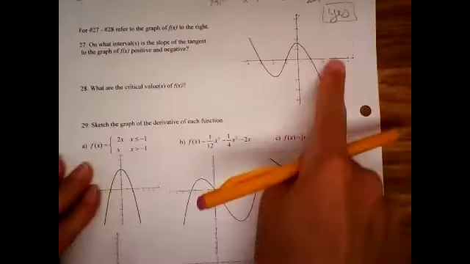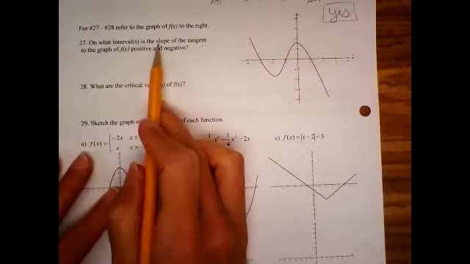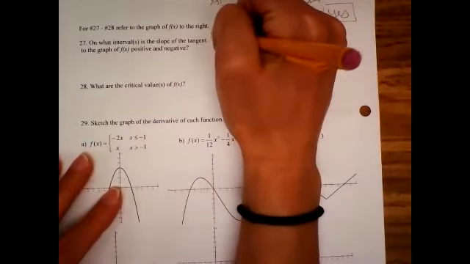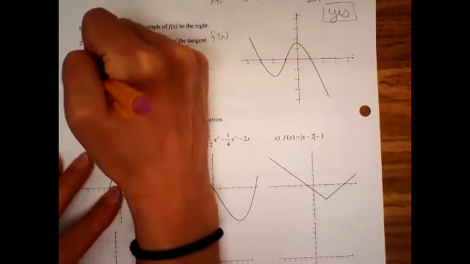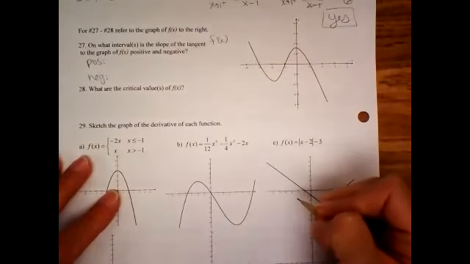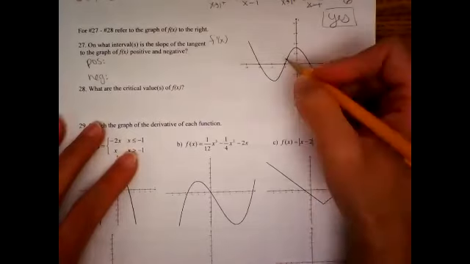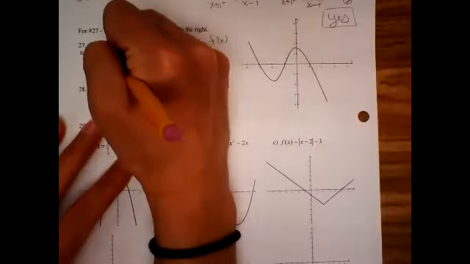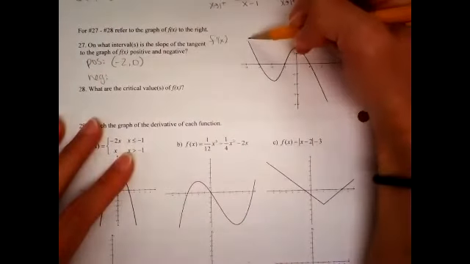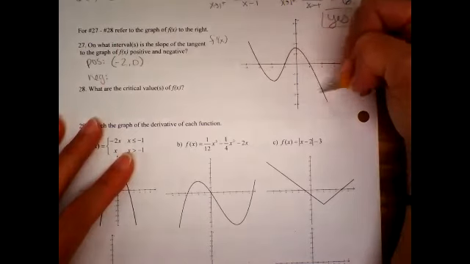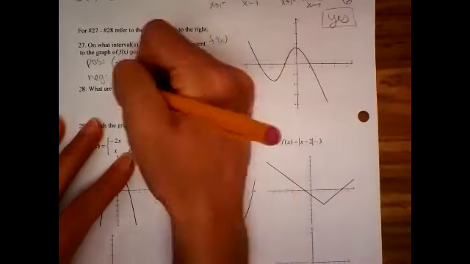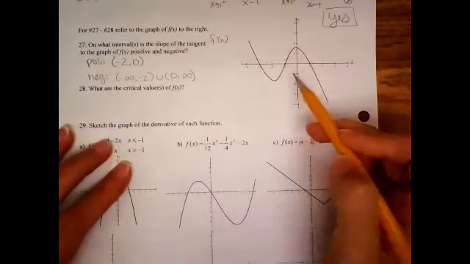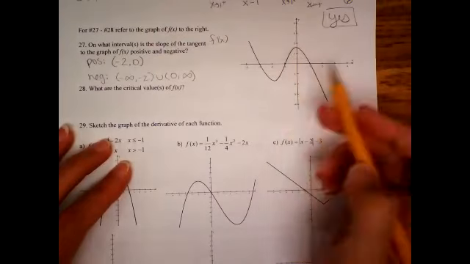All right, for 27 and 28, we're going to use this graph. On what intervals is the slope of the tangent, that means the derivative, positive and negative? All right, so positive is where the graph is increasing, negative is where the graph is decreasing. So positive would be this portion, so -2 to 0. Negative would be these portions where the graph is decreasing. So that would be everywhere else, -infinity to -2, and then 0 to infinity. So positive derivative, that's where the graph is increasing, negative decreasing.